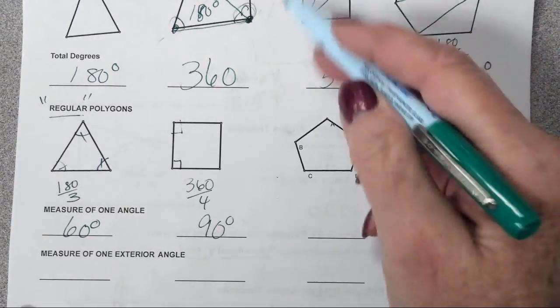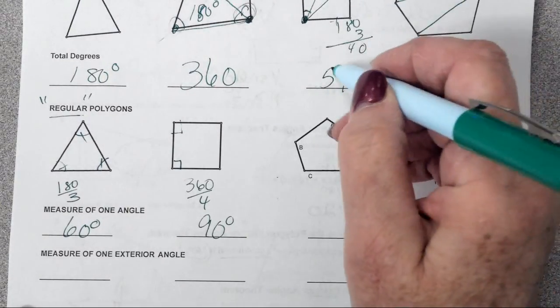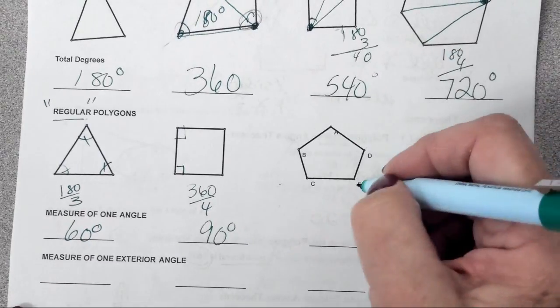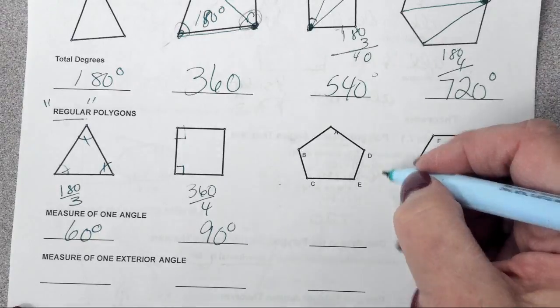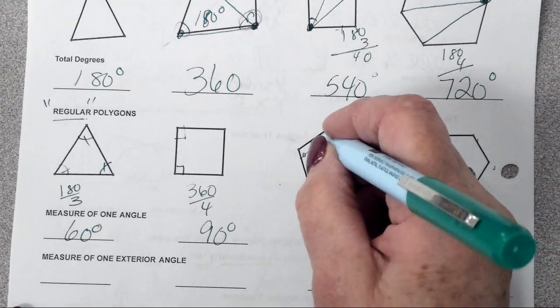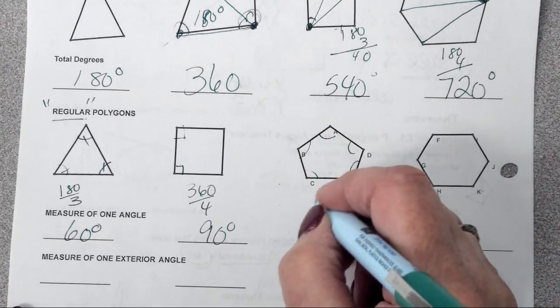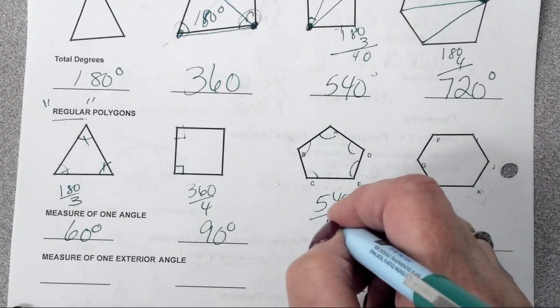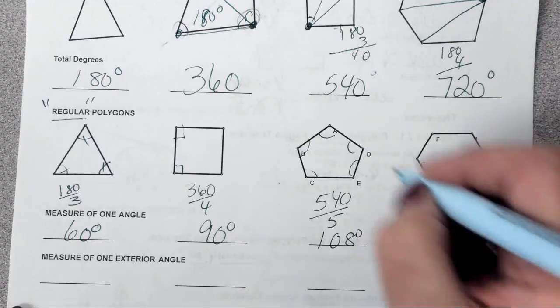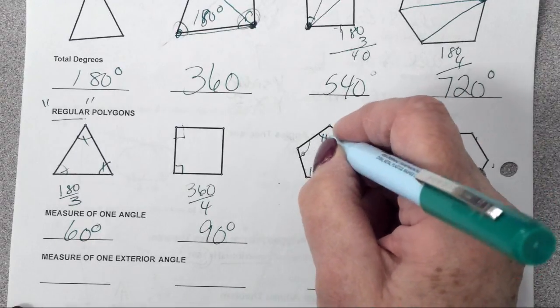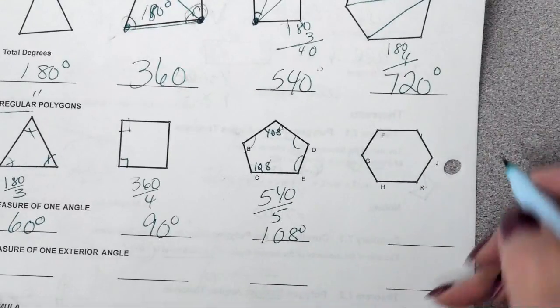Again, any 5-sided figure has a total of 540 degrees. In a regular polygon, and I had to kind of draw this with words, so it's not perfect, all of these are congruent. So now I know I can just take 540 divided by 5 and get 108 degrees for each one of them. So every one of these then is 108 degrees.